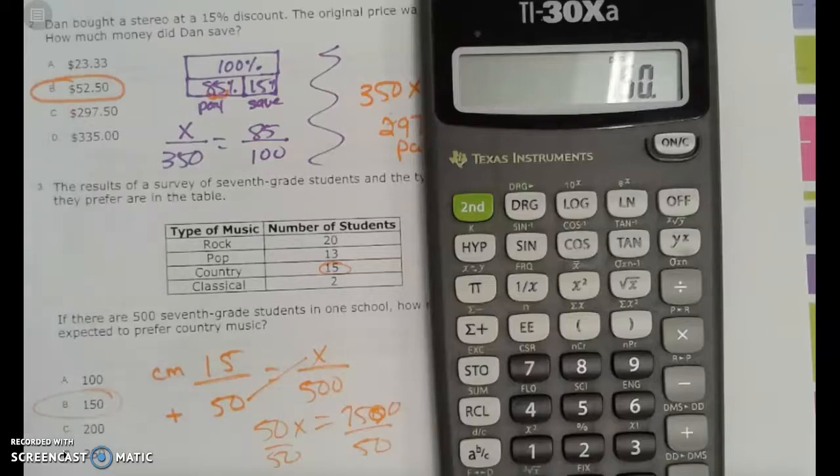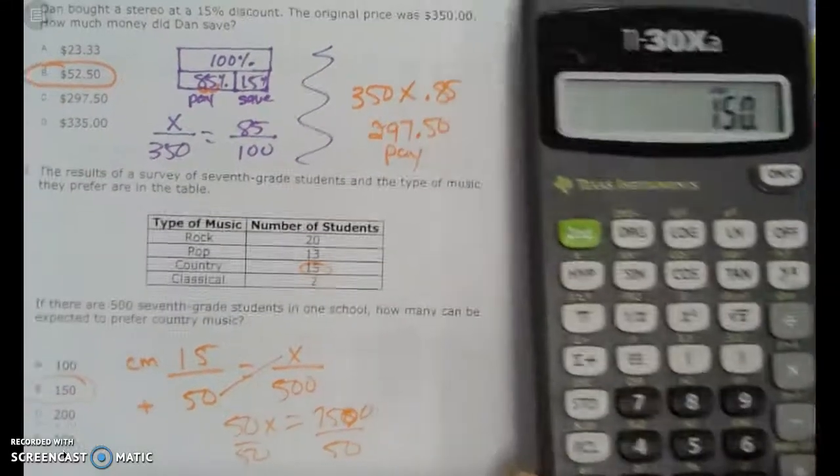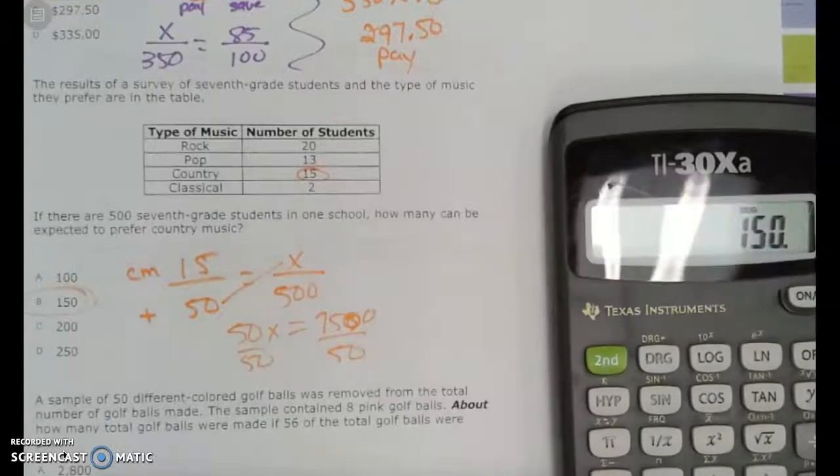Sorry, I stabbed myself. All right, now if we've got a sample of 50 different color golf balls that we removed from the, let me start over. I can't even read today.